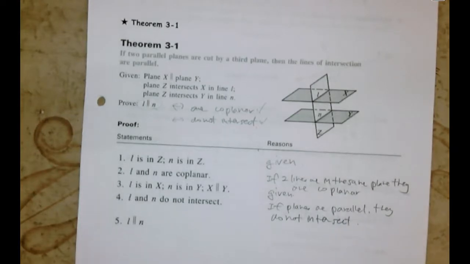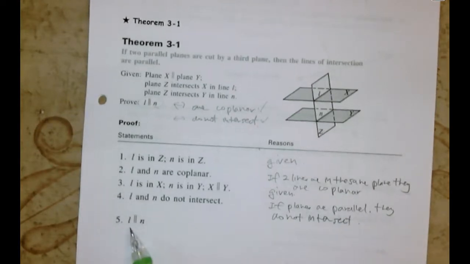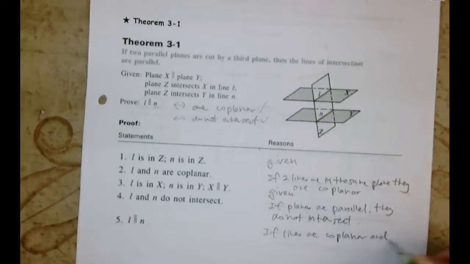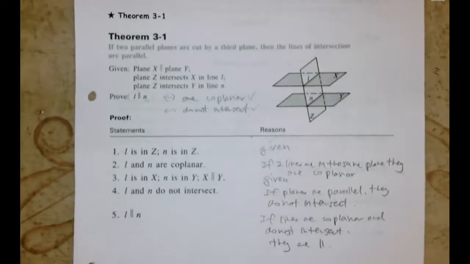Okay, and now we can say L is parallel to N because we say they don't intersect and they are coplanar. So if lines are coplanar and do not intersect, they are parallel. Okay, alrighty.